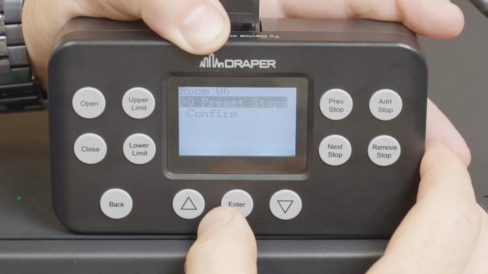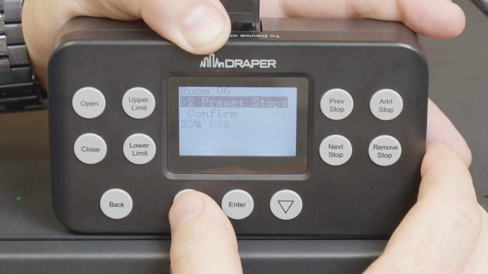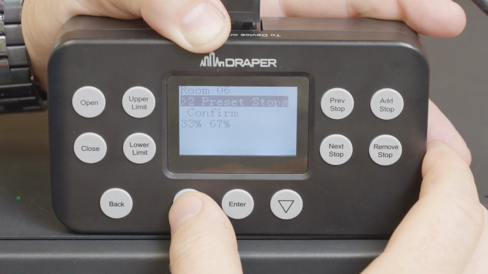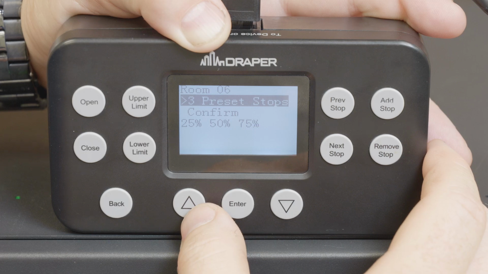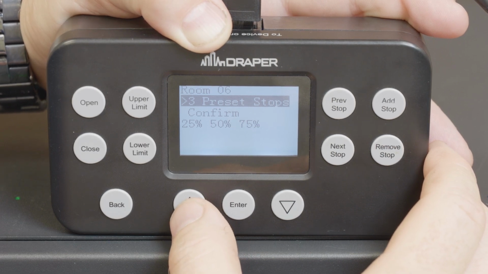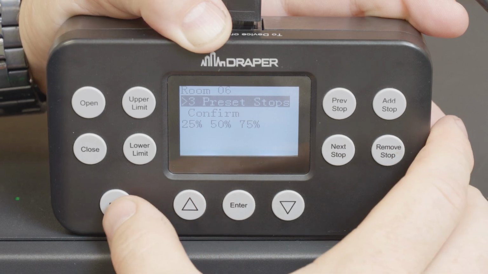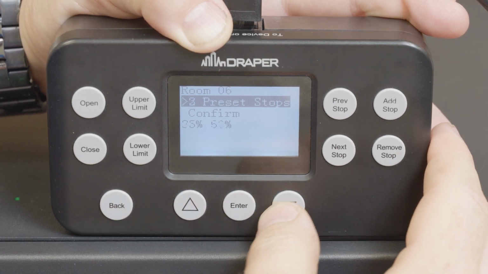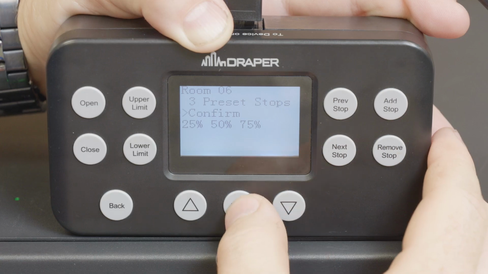So if I hit enter, use my up arrow, each time I press up to add a preset stop, it is equally going to space those out. So if I want 3 preset stops, it will equally space those out to 25, 50, and 75. I'm going to save those, hit confirm.